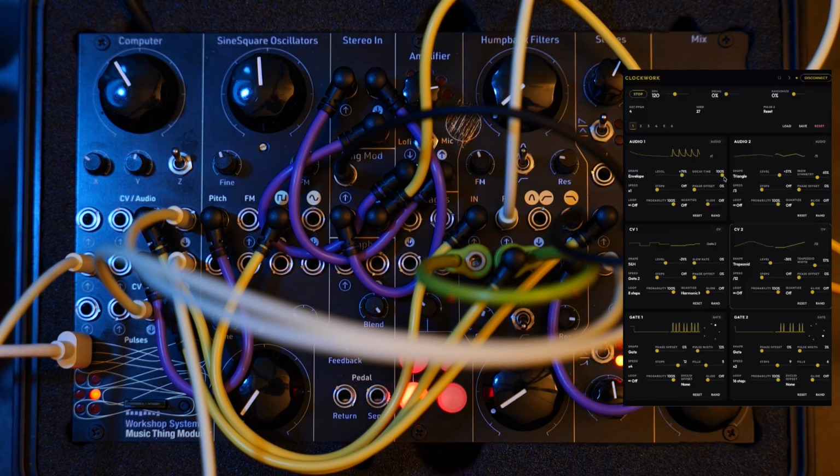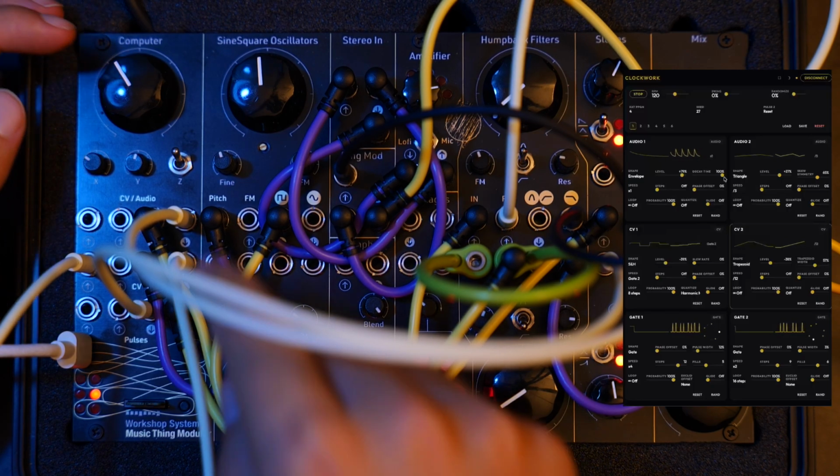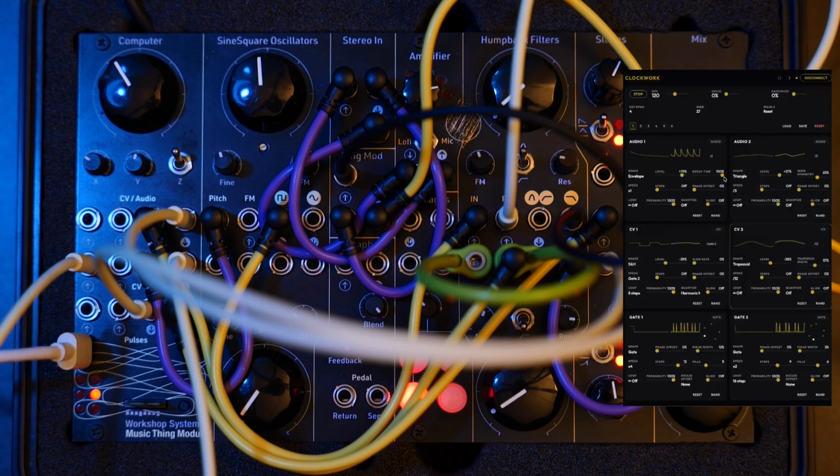As you might be able to tell, the possibilities are kind of endless. You can also, if you go to the last wave shape, do some math and do operations between the waves. Like you could multiply two waves with each other. There's a delay, which allows you to delay CV, but also audio, and a lot more.